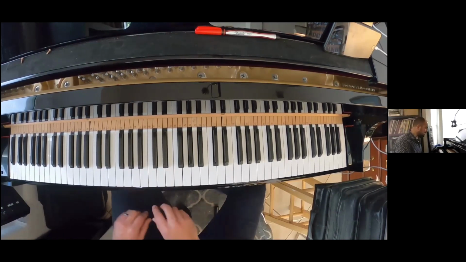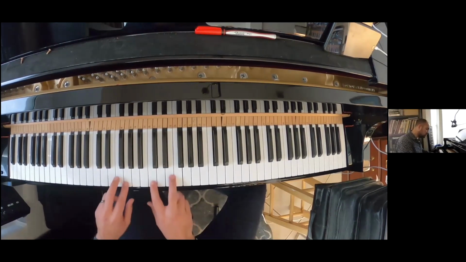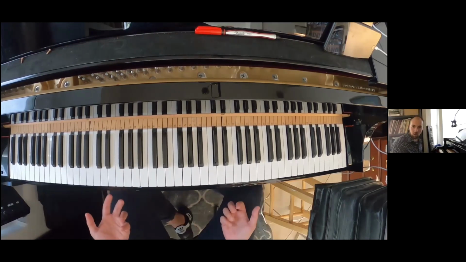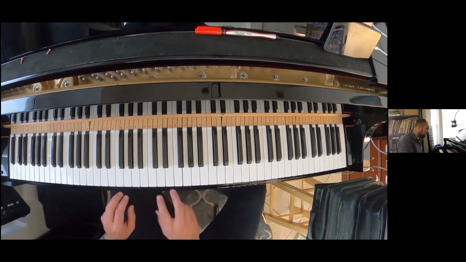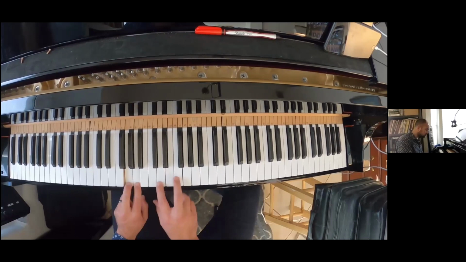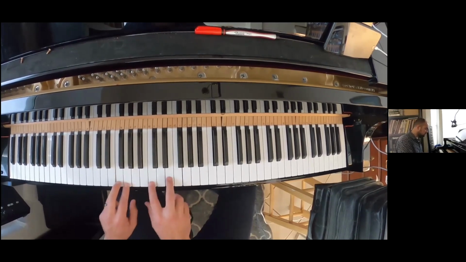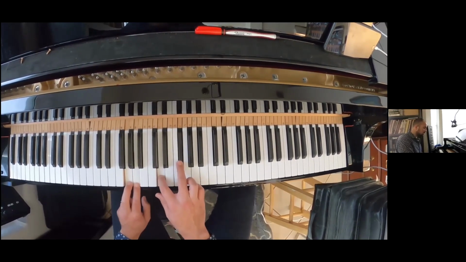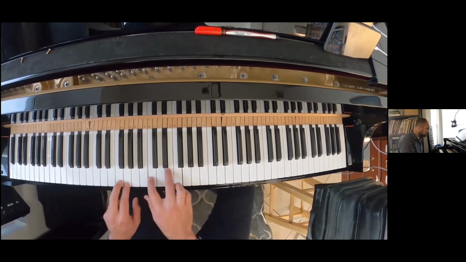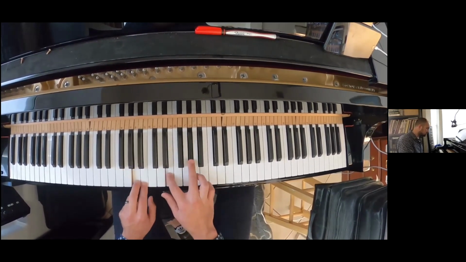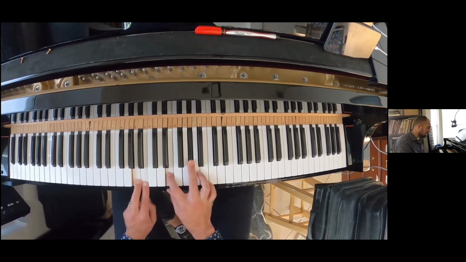So that's kind of a neat shape, and it's really more about shapes than it is about chord qualities here. But you can take anything and use it as a substitution or move it in parallel. In this case, I'm moving it in whole tones.